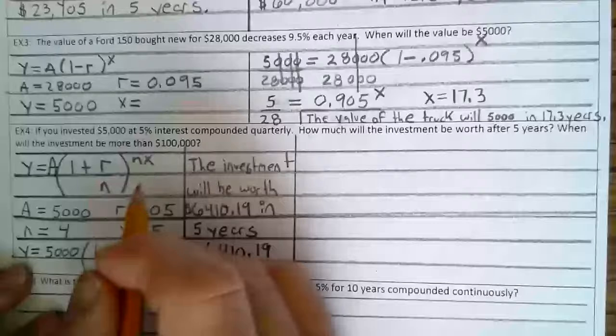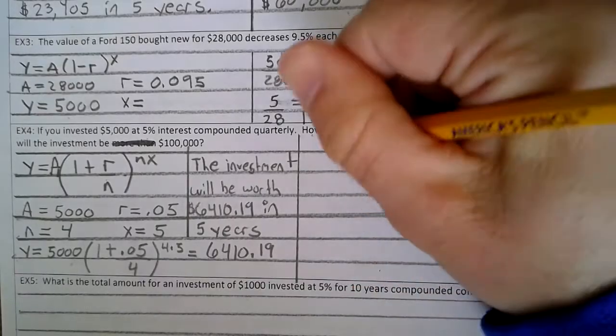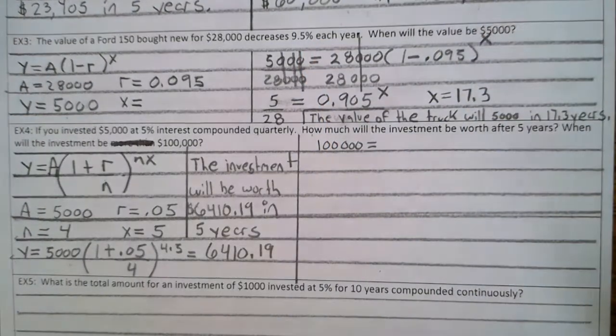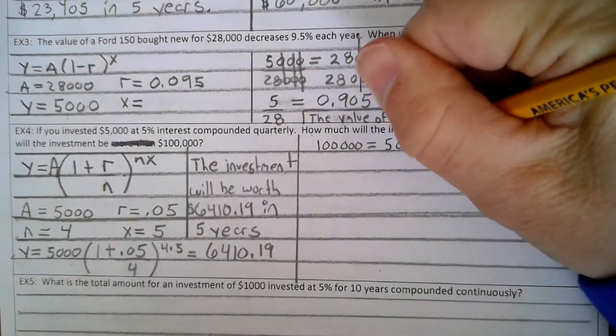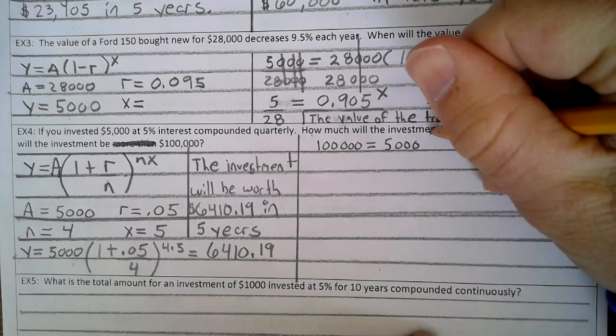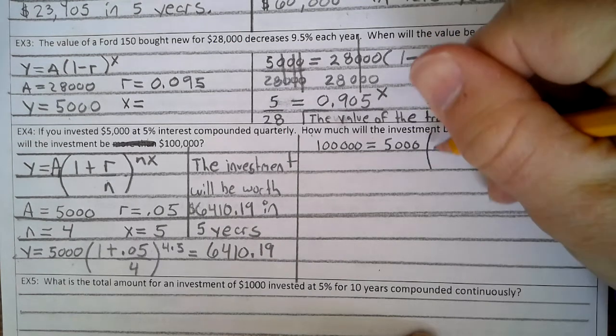So 100,000 is equal to the initial investment 5,000 times 1 plus 0.05 divided by 4 raised to the 4, in this case x, because we don't know how many years.